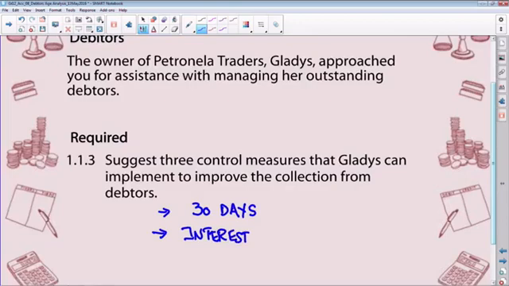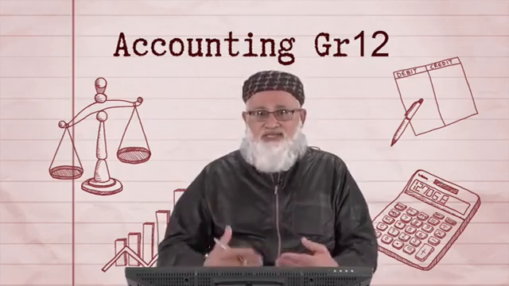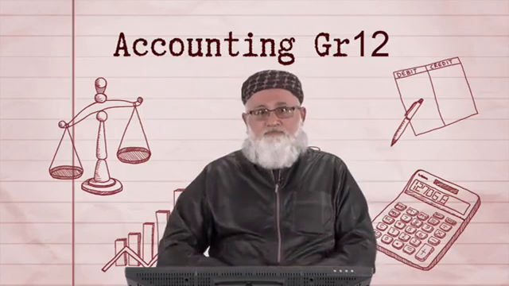That would be the stick method. What about the carrot method? The carrot method would mean you offer incentives. Like what? Like discounts to your debtors to encourage them to settle their account within the specified period. What else can you do? Make sure that regular statements are sent out to your debtors, informing them of their debt, thus encouraging them to settle the debts timeously. Okay? What else can you do?